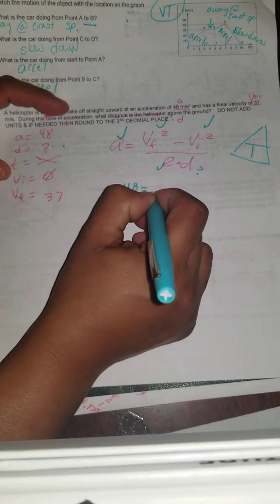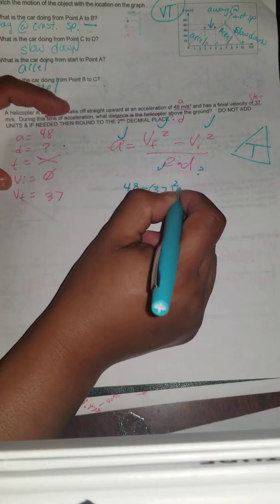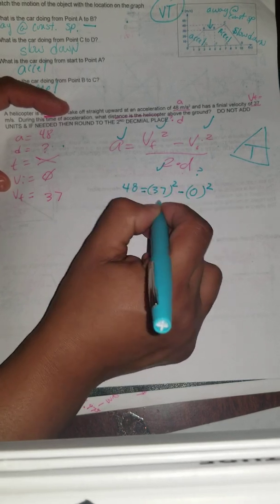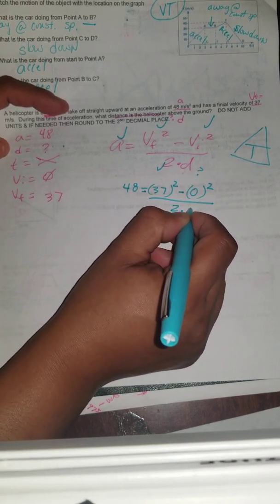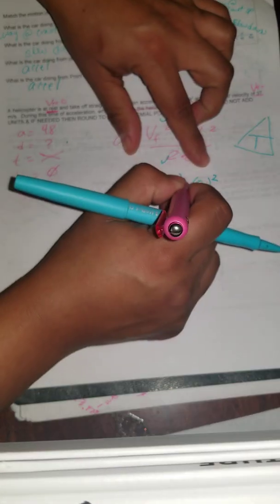48 equals 37 squared minus 0 squared over 2 times D. Subtracting 0 squared does nothing, so you can go ahead and X out the subtraction and the 0 squared. Now you can algebraically rearrange it and solve for the distance, okay? So again, it's practice, and it's practice over and over and over again. Let me stop real quick so I can take a picture and post this up for us so that way we can have this to look at, okay? Thank you.